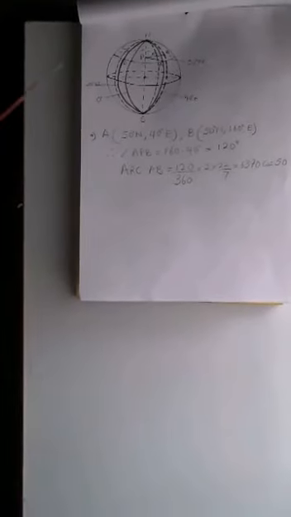So that part of the hidden places or the hidden points of a sphere, it's important to know how the angles change and how to calculate the angle subtended by the arc length.